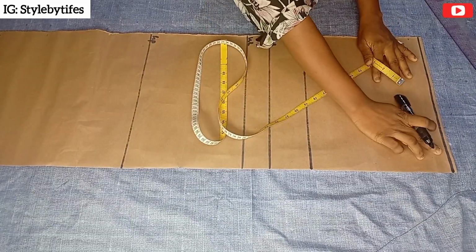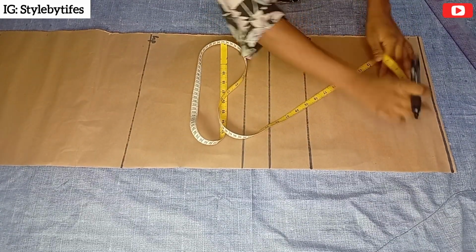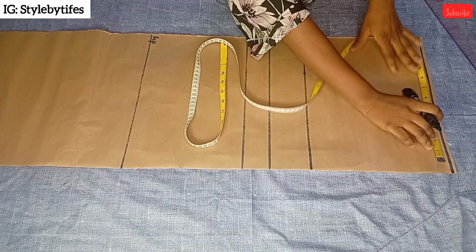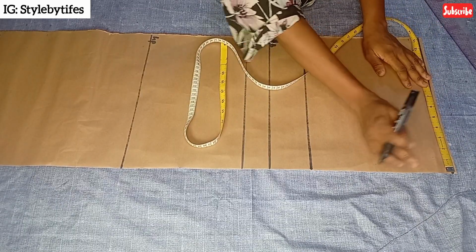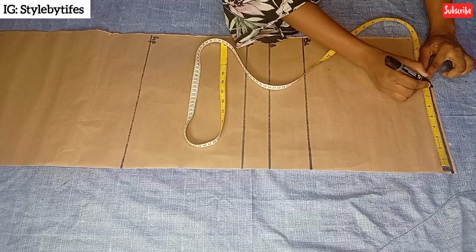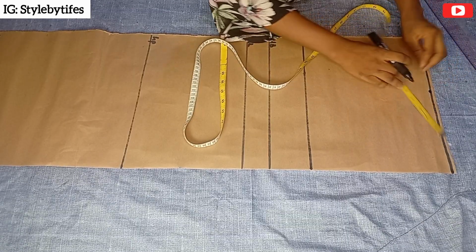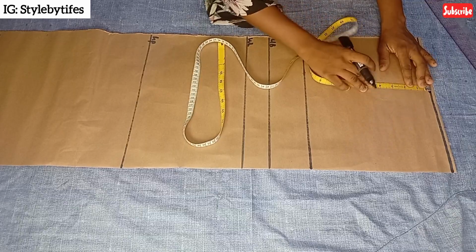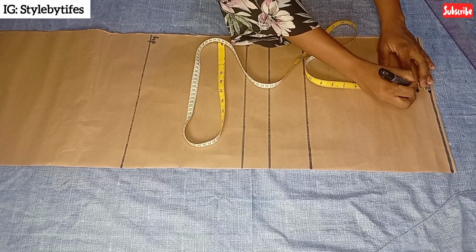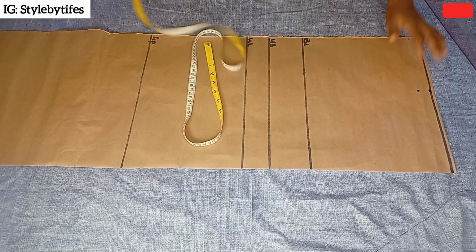The next thing is to come to the shoulder line. From the center front, I'll go in by half of my shoulder measurement. My shoulder measurement is 15 inches and that divided by 2 will give me 7.5 inches. So I'll use that 7.5 inches to make a point at the shoulder. Then from that point, I'll go in by 1 inch for the shoulder slant. Go in by half of your shoulder measurement and from that point, come down by 1 inch for the shoulder slope.